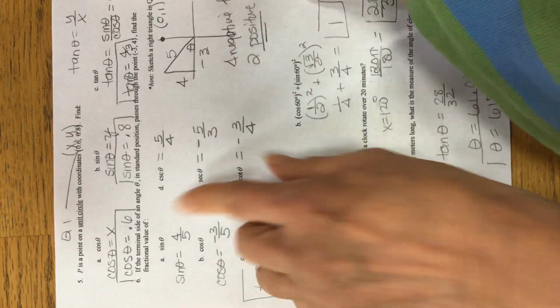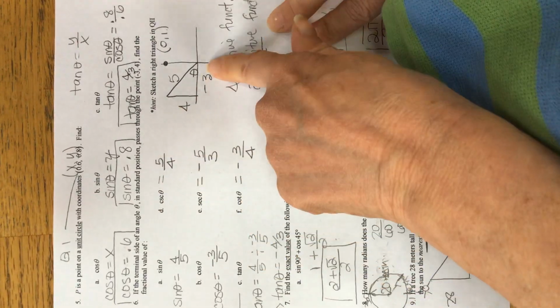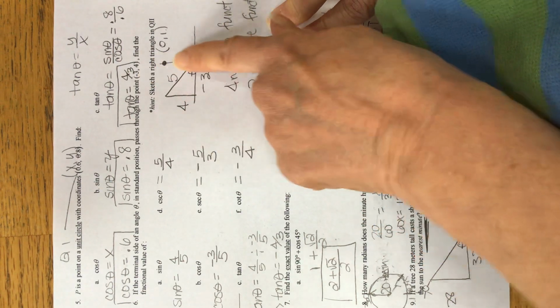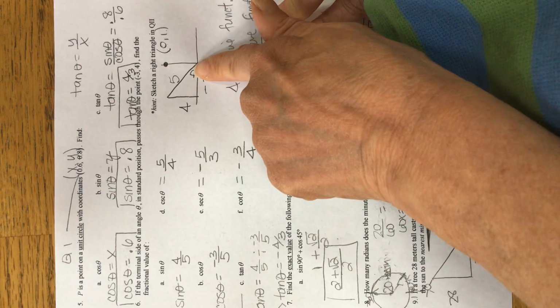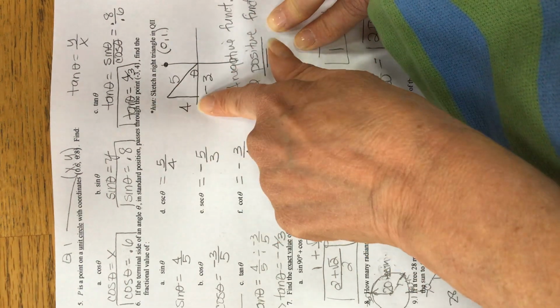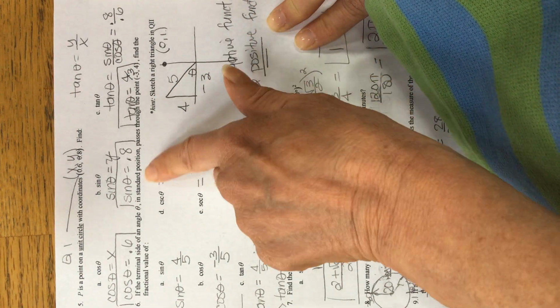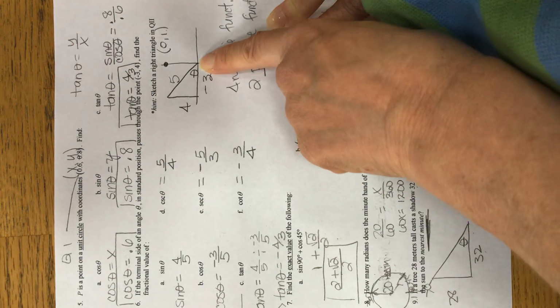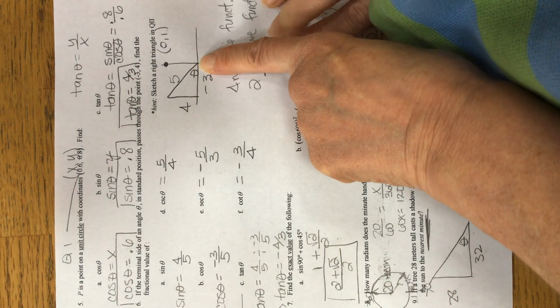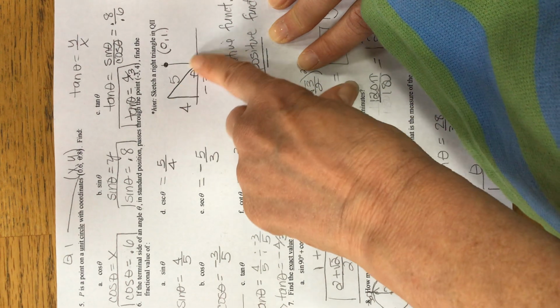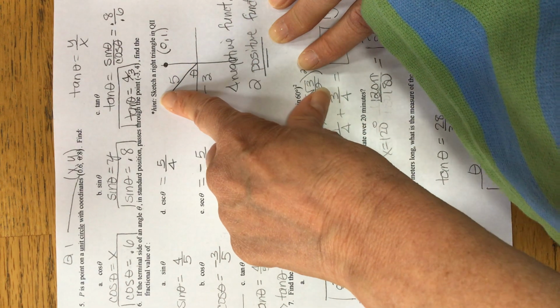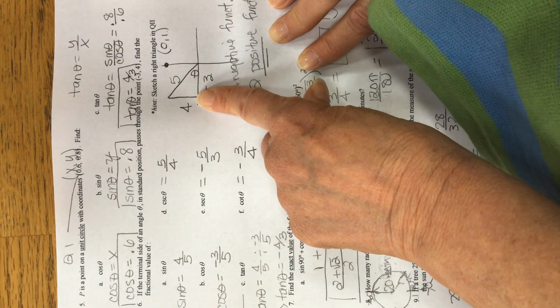Here is number 6, the terminal side of an angle passes through the point -3, 4. And they gave you a little hint. -3, 4 is in the second quadrant. So I just drew a little triangle. Standard form means the vertex of theta has to be at the origin. The terminating side is where the angle stops. And then you just draw that down.